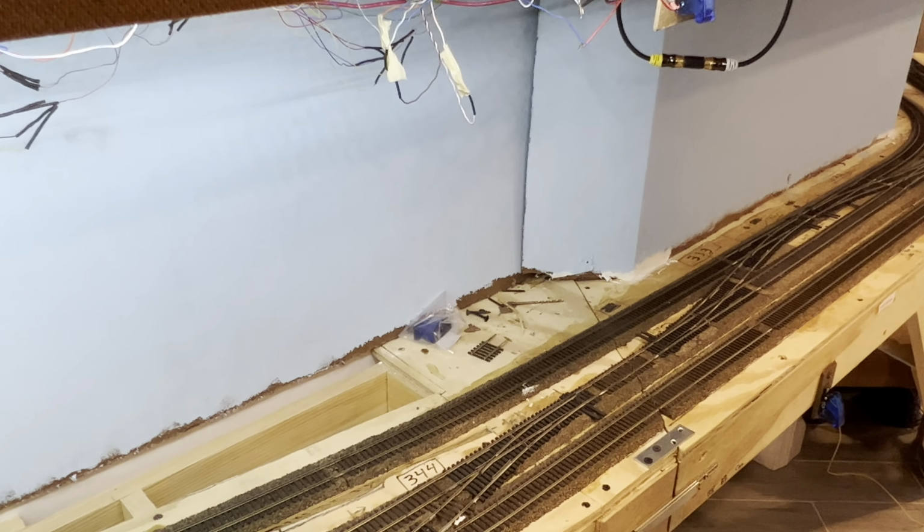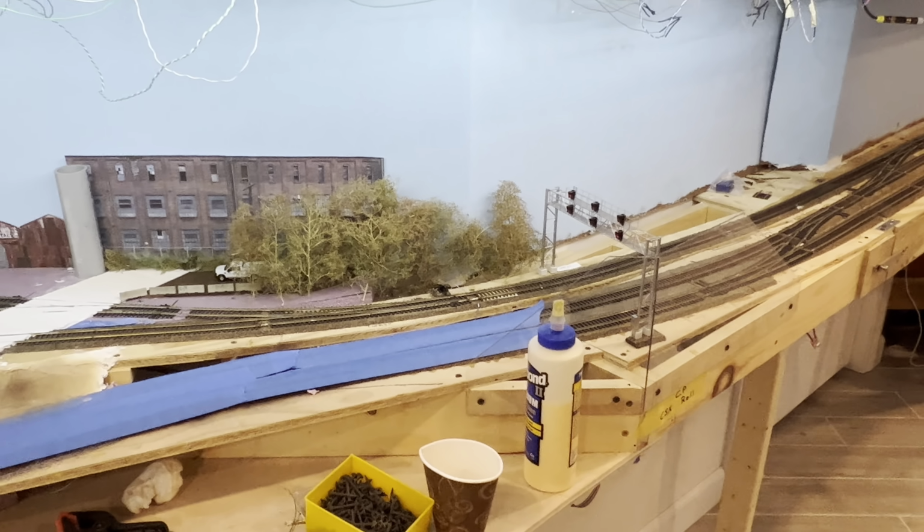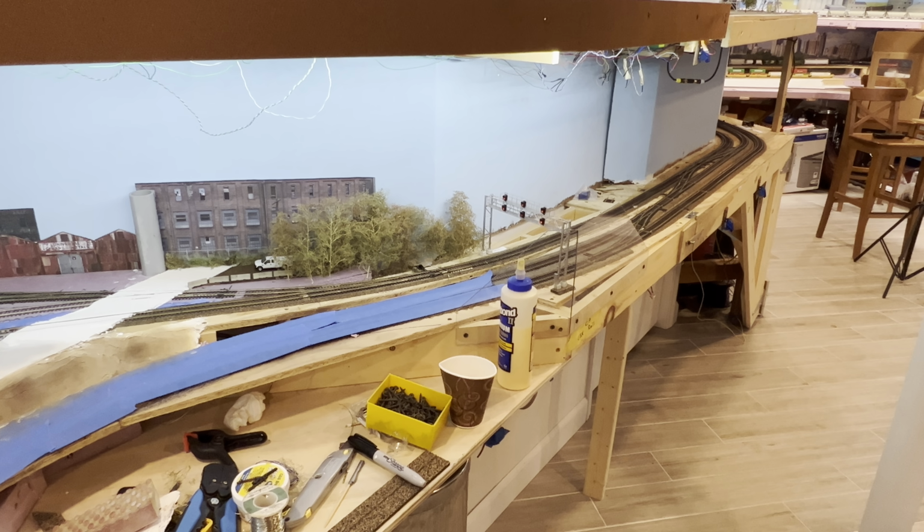So that's why I'm debating whether I should just leave it like that and then just fill all this with trees and maybe a building or something there. Or if I should make it look like that continuing road. So you guys, if you can help me out with that, let me know what you think would work better. That would be cool.